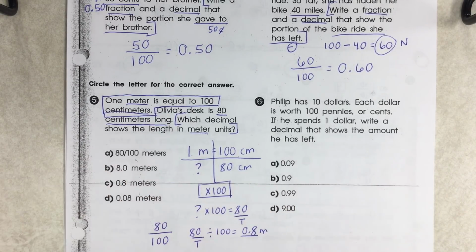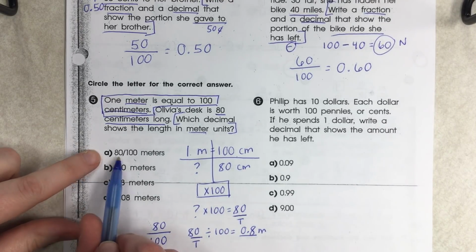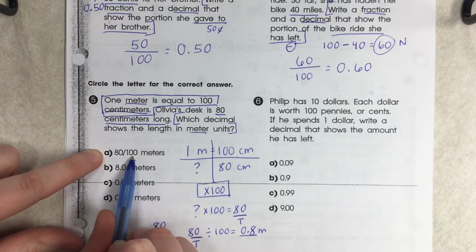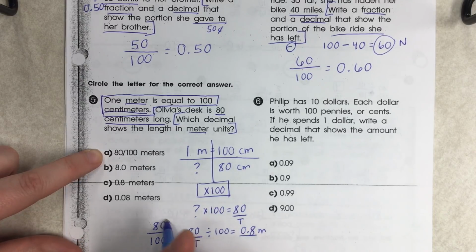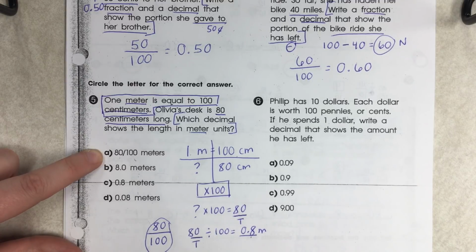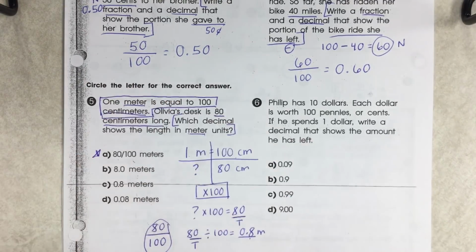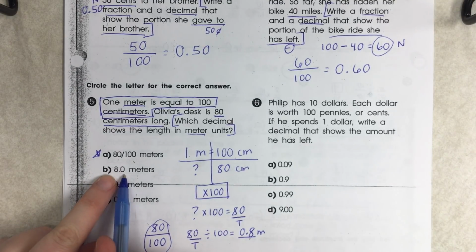So that's 0.8 meters. Okay, so let's look at our choices. A is 80 out of 100 meters, or 80 hundredths meters. Now, we have the decimal as 0.8 meters, so that doesn't match. But we did see here 80 100ths meters is the same as 8 tenths meters, so I'm thinking it could be that. But let's check the other ones just to see. 8.0 meters?